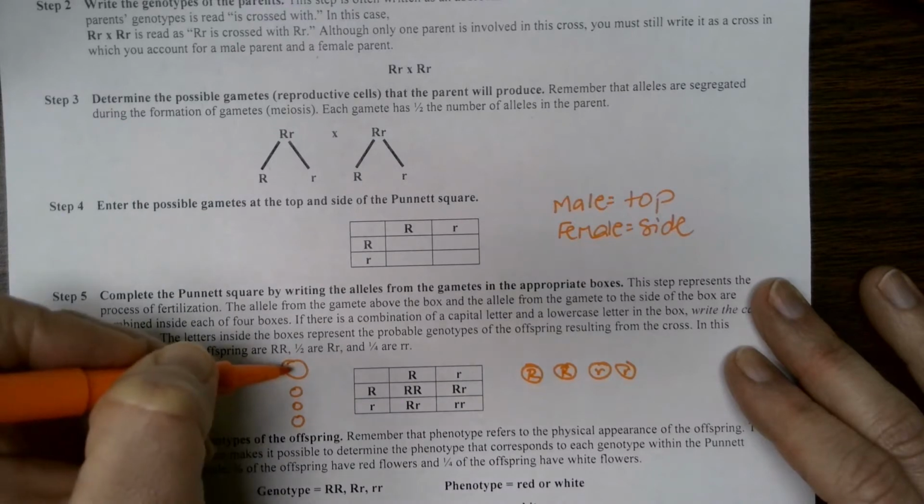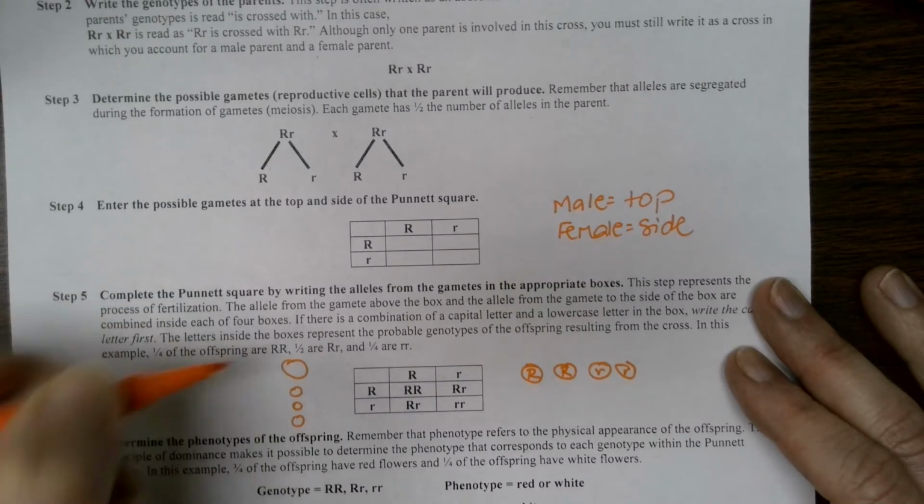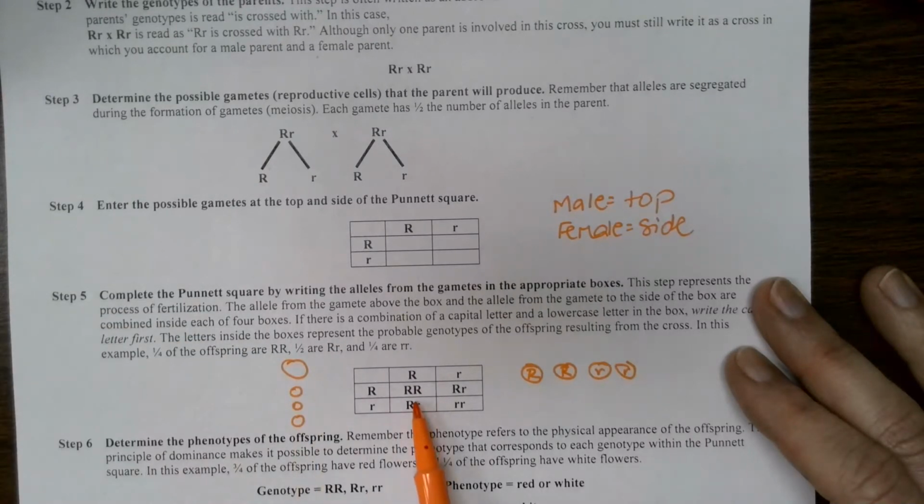Okay, so this one could be either a capital R or a lowercase r, same kind of thing. If it's a capital R, when we combine a sperm and an egg with a capital R, then we get a homozygous dominant genotype in the offspring. So again, outside are the parent alleles, inside are the possible allele combinations in the offspring.